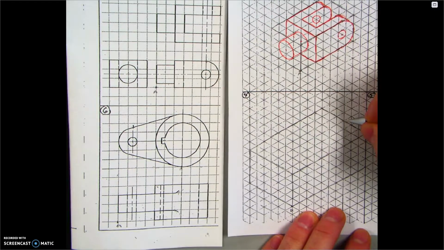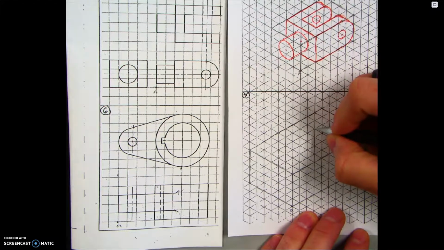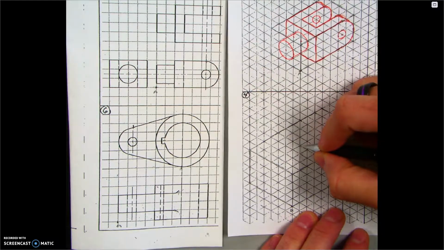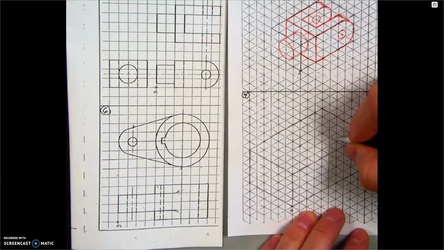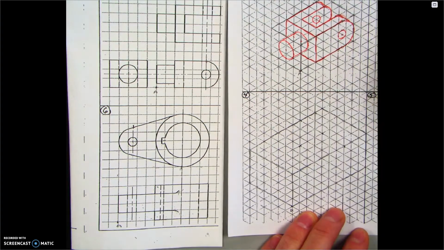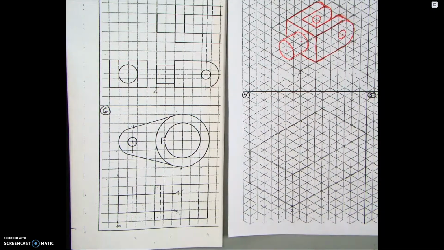At the top, there's my center point. From here I can come in 1, 2, 3. There's the center of the circle. 1, 2, 3, there's a quadrant. 1, 2, 3, there's a quadrant. 1, 2, 3, and there's my 4th quadrant. Okay, so from those points I can sketch in the arcs.